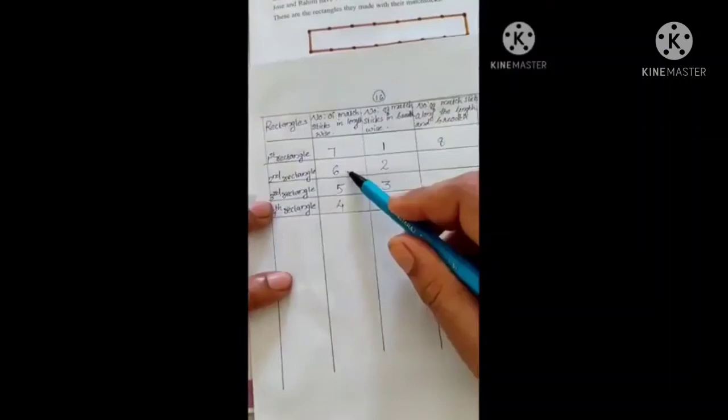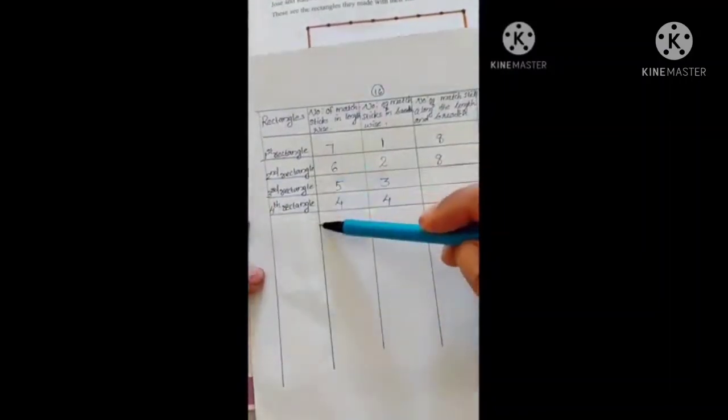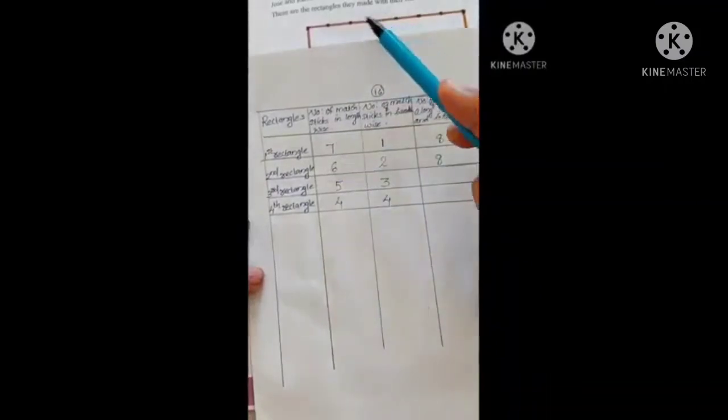That means the matchsticks on the adjacent sides. That is 7 plus 1, 8 matchsticks. Here 6 plus 2 is equal to 8. In the case of all 4 rectangles, the number of matchsticks on the adjacent sides, or the number of matchsticks along the length and breadth, is 8.